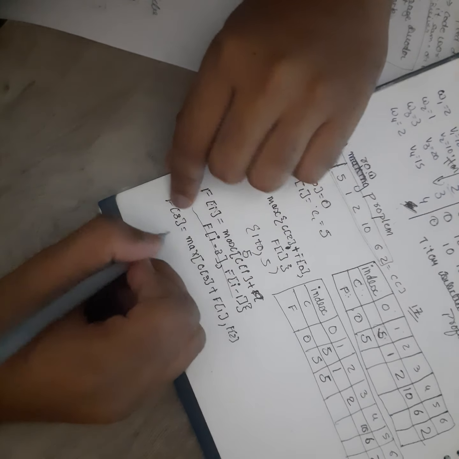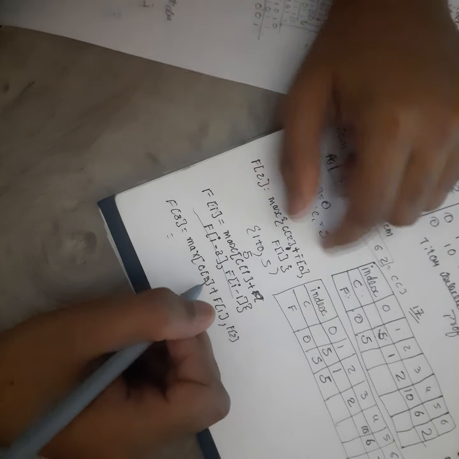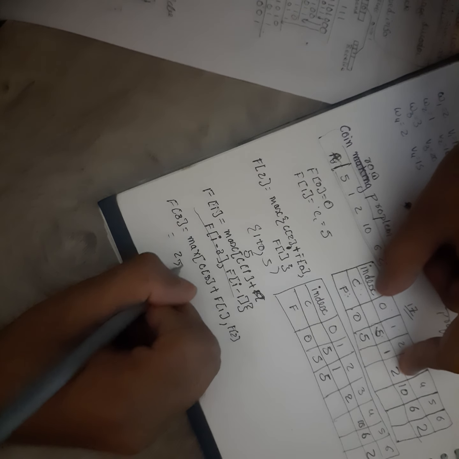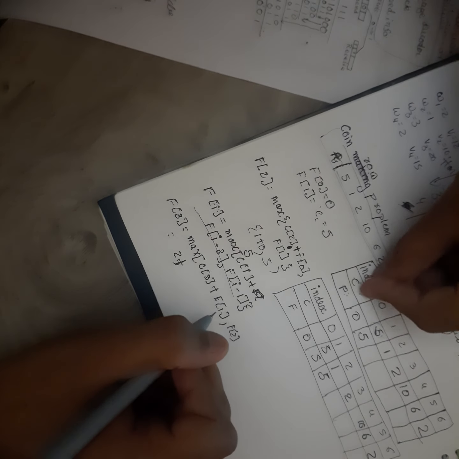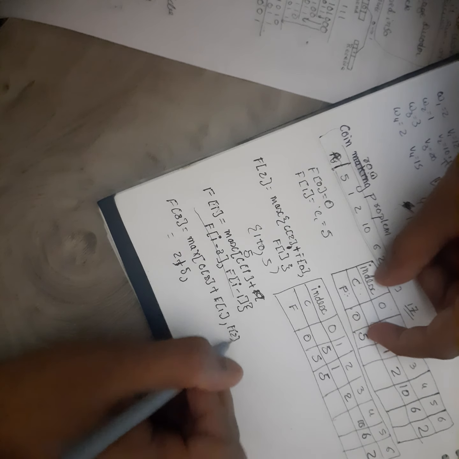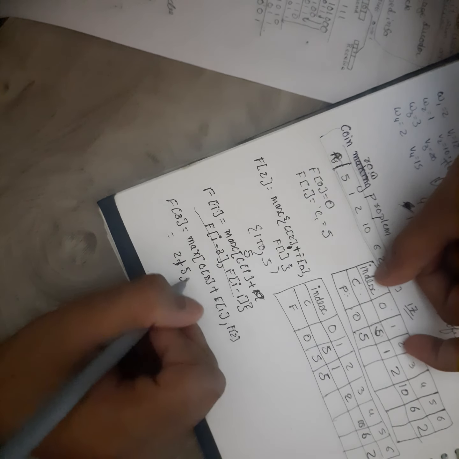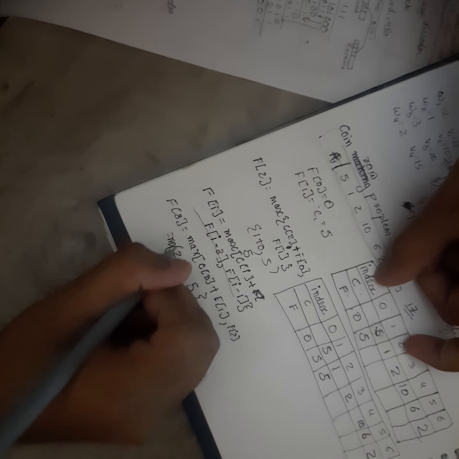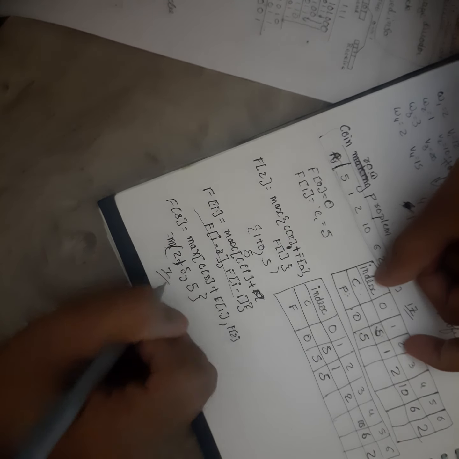What is the value of c of 3? It is 2, plus f of 1 value, which is 5. Now f of 2 is 5. Which is maximum? 2 plus 5, 7 is the maximum.